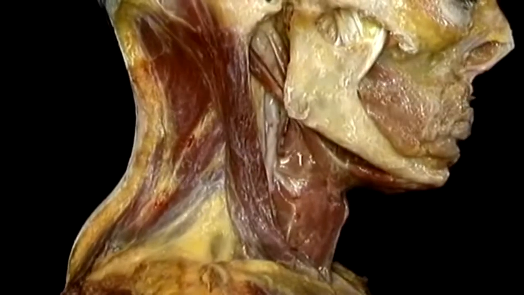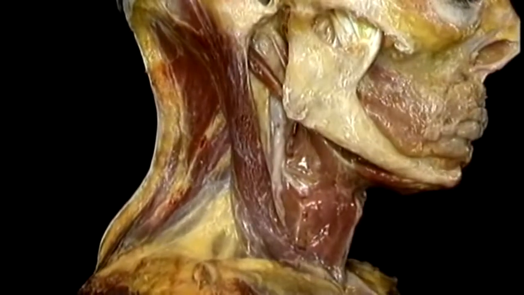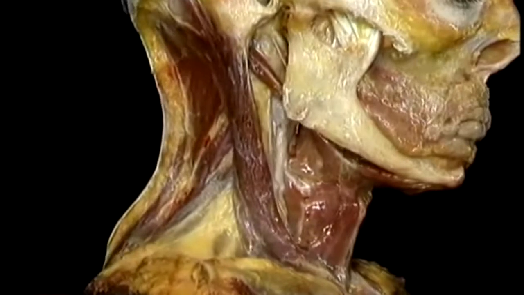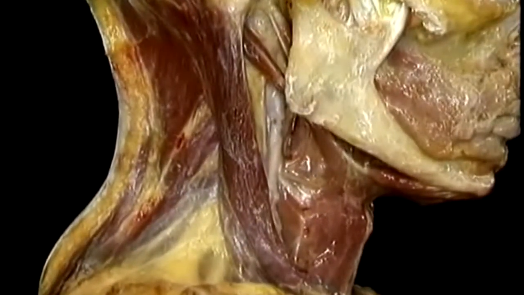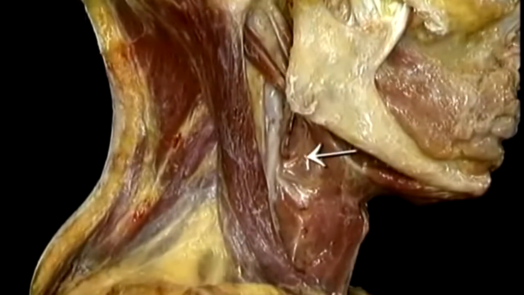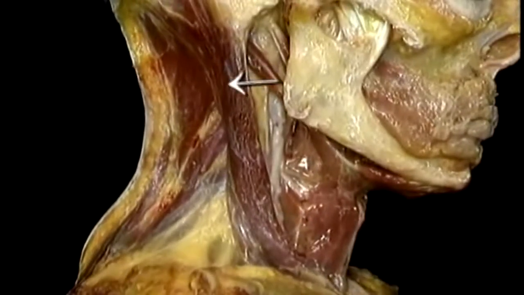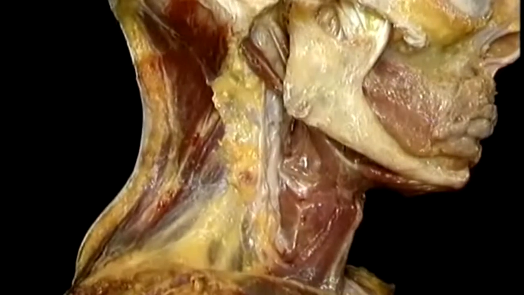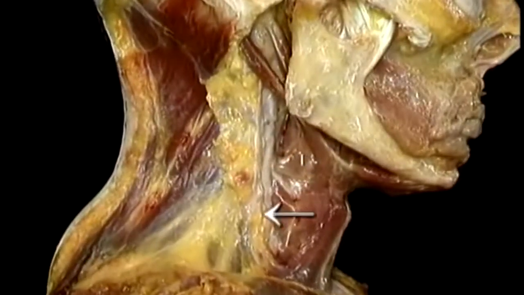To get a view of the pharynx from the side, we'll start with a dissection in which all the neck muscles are present. The only parts of the pharynx we can see are here and here. To get a better view, we'll remove the sternocleidomastoid muscle. We'll also remove all the underlying nerves and blood vessels.